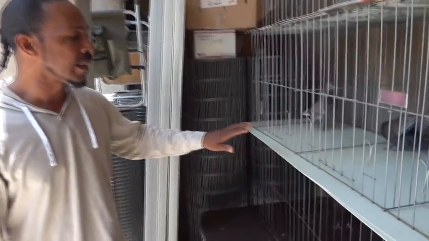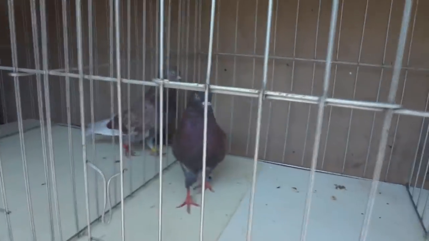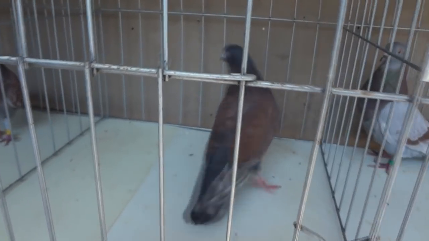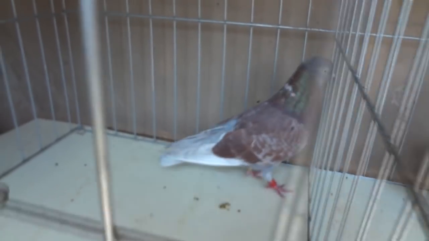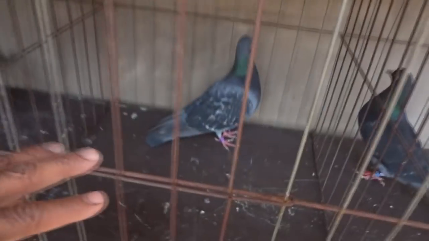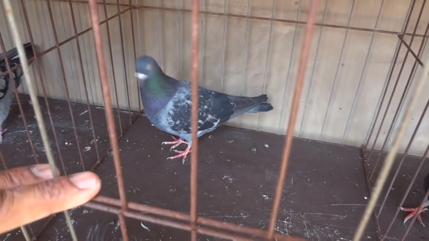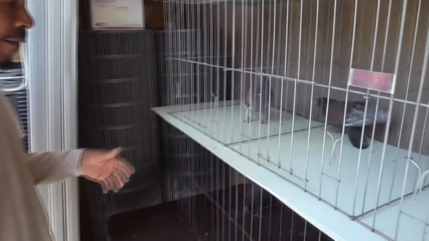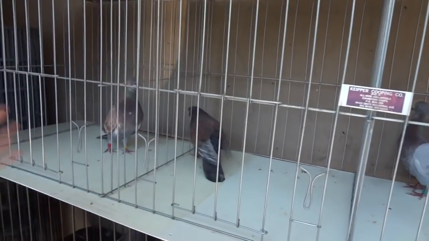Then you look down here, you've got what looks like two red checkers. That's not two red checkers. This one here is what you call an indigo check. This one right here is your standard red check. Now, the red check and the blue check, they will produce each other. Red checkers will produce blue checks and blue checks will produce red checks. I've gotten out of all my families, red checks, blue checks, they produce each other.